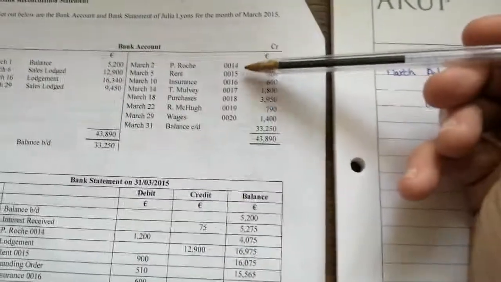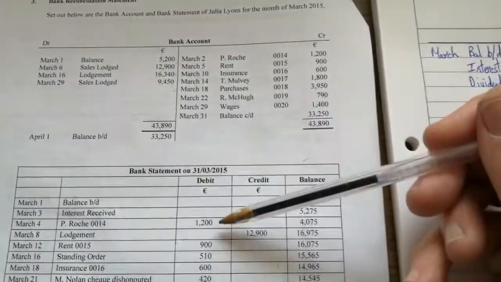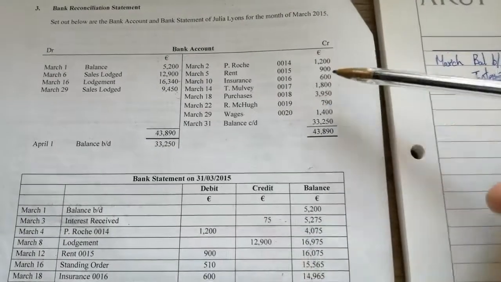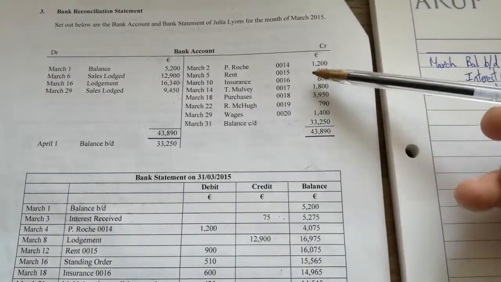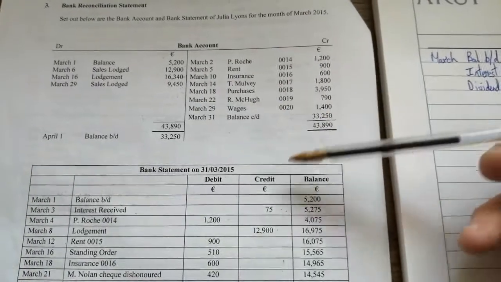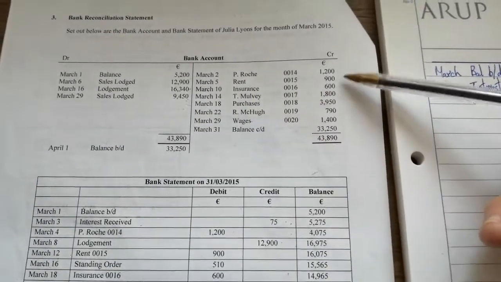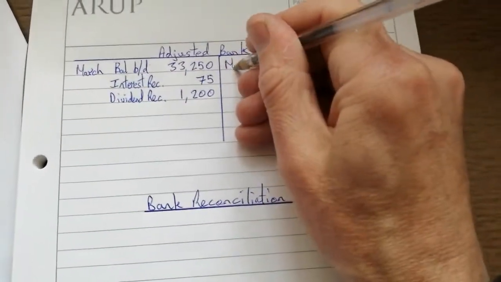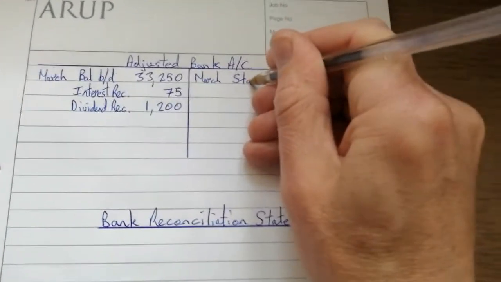Now we have a look at the other side here. So if we go down through it, we've got, first of all, P Roach 1200, P Roach 1200, no problem. Rent 900, rent 900, no problem. Standing order 510, well, that isn't anywhere inside here, so we're going to have to put that in here again. I'll just put in March once at the start. Standing order.